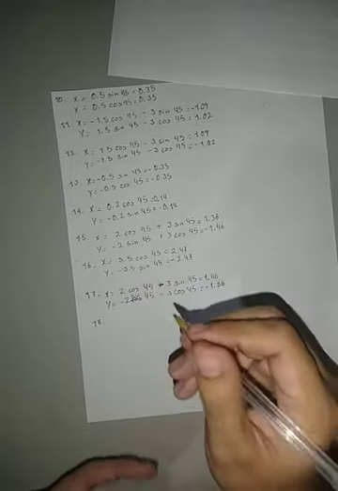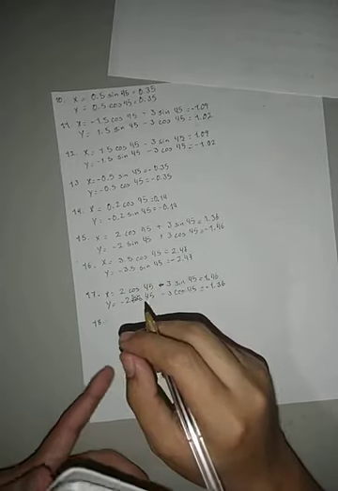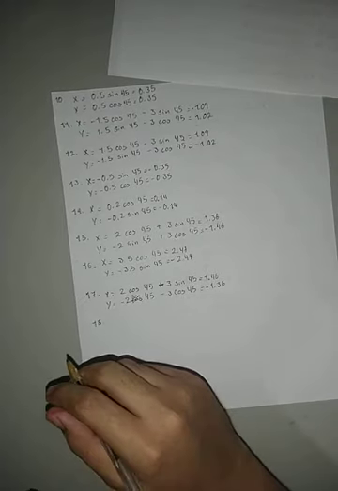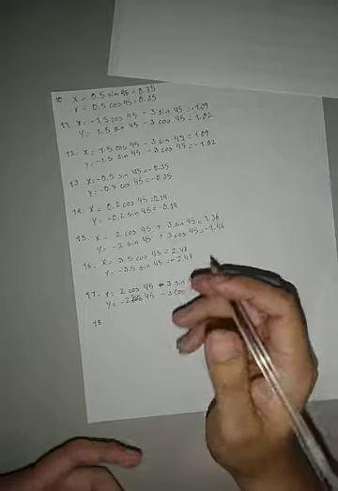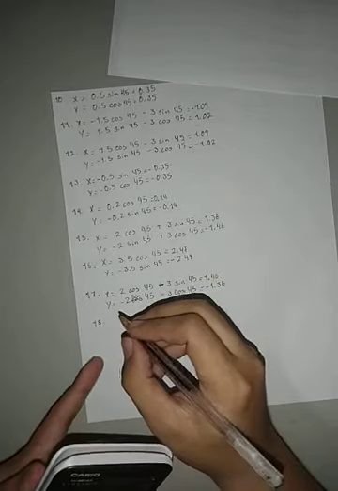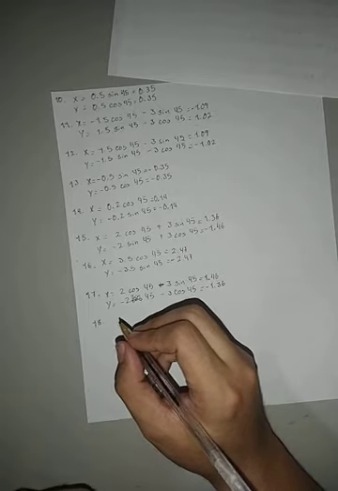18th point. This point doesn't have a y part, it's equal to 0, so we're going just to use the x part.